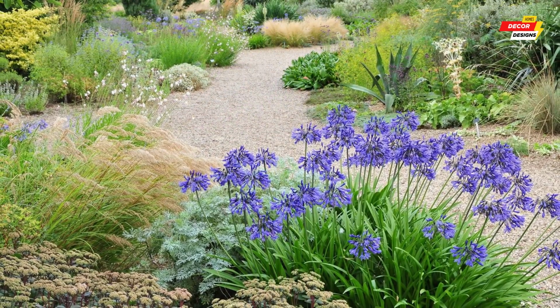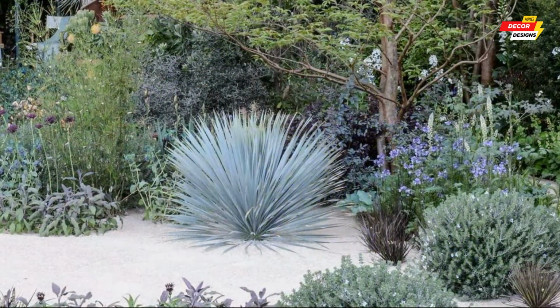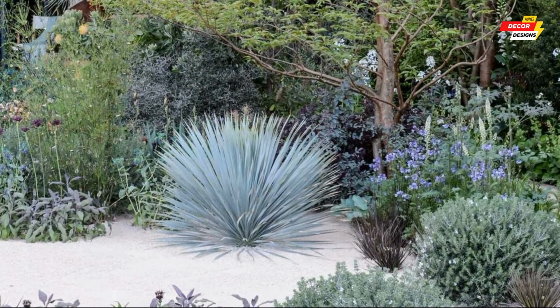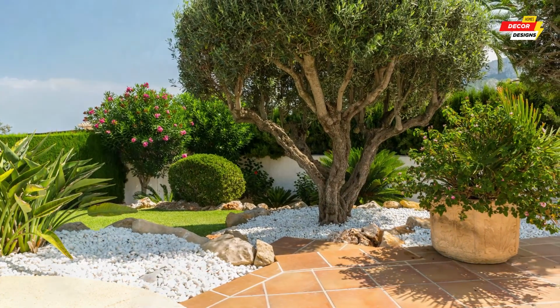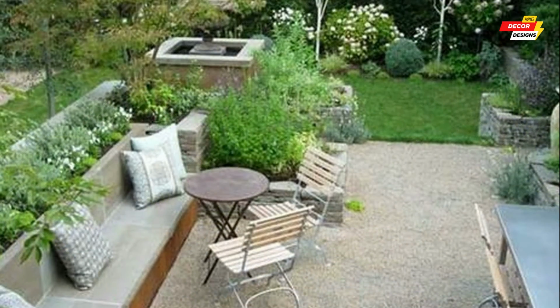Second, incorporate texture. Combine smooth gravel with rough textured plants like ornamental grasses or succulents to create a dynamic interplay of textures. Using different sizes of gravel can also add visual interest.